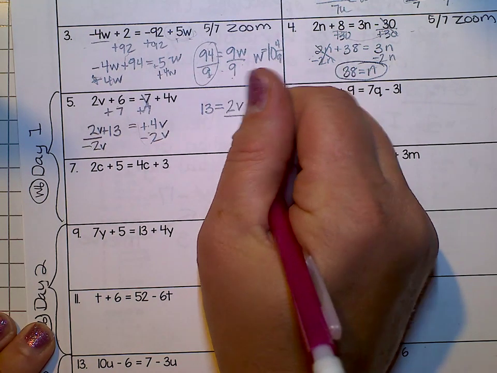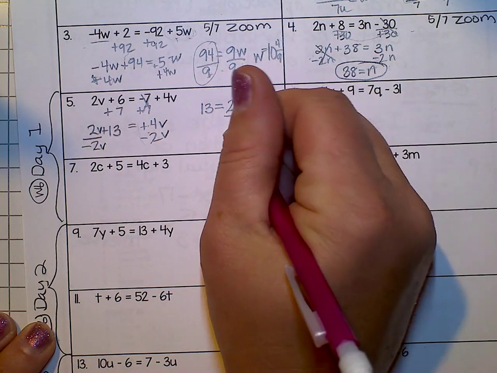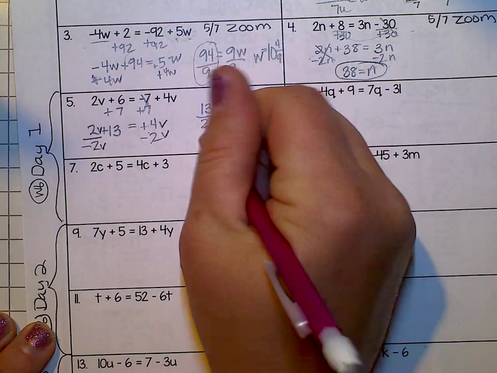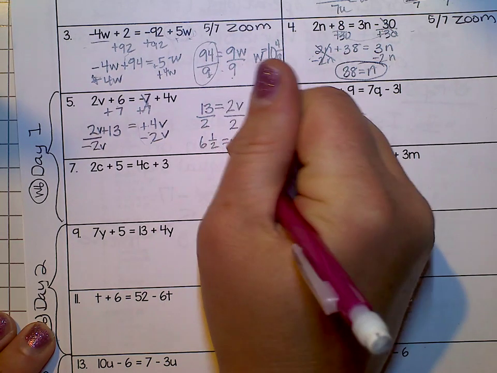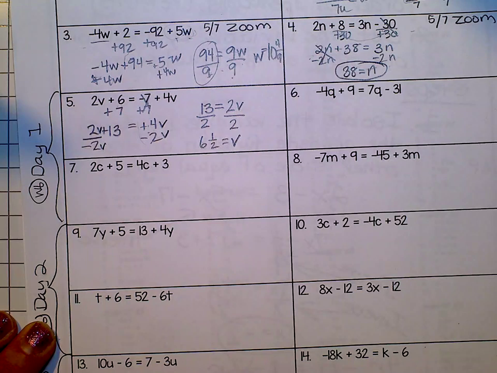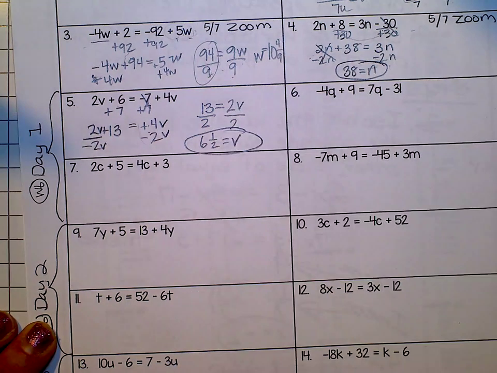So now we would divide by 2 to get rid of it. 2 goes into 13 6 times with 1/2 left over, so v equals 6.5. You can do it either way. Next.